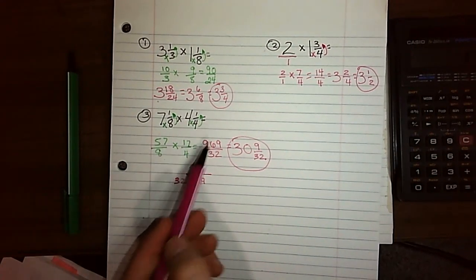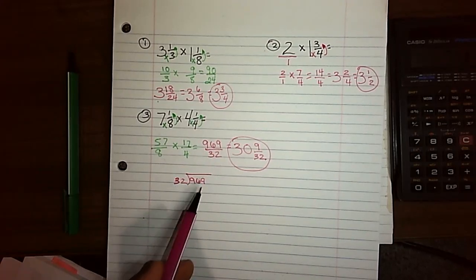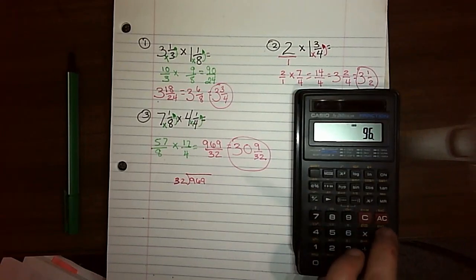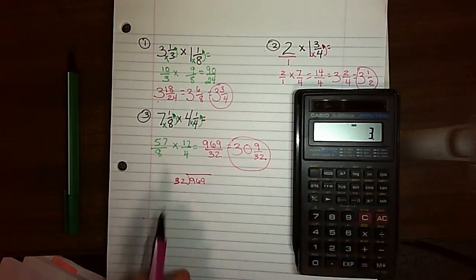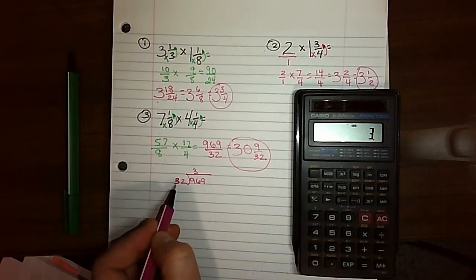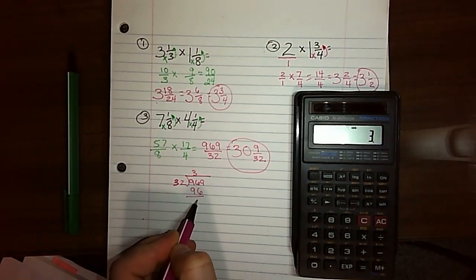I'll continue running through it in case anybody's going, all right, let me see how this plays out. So if I do the long division, 32 won't go in 9, but it will go into 96, right? 96 divided by 32, we get 3. 3 times 32 happens to be 96. So we got 0.